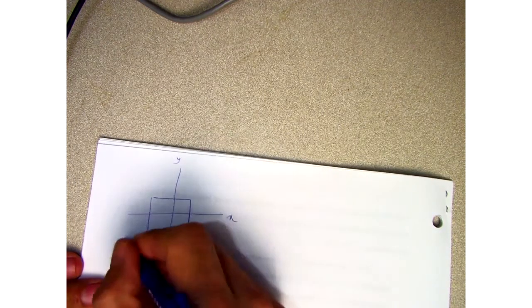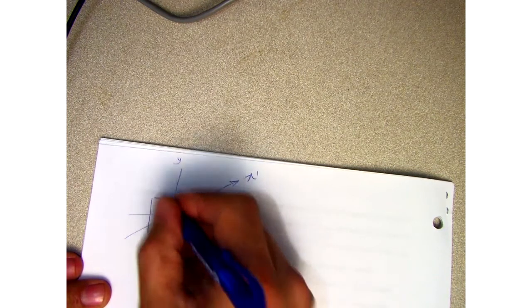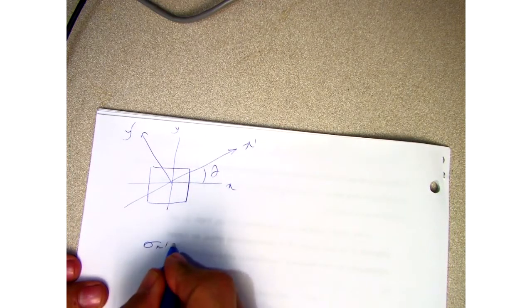Let's say I change my x-axis to this x prime, this angle is theta, this one is y prime. Then sigma x prime will be, the stress transformation equation will be, I had this reviewed for you in class.